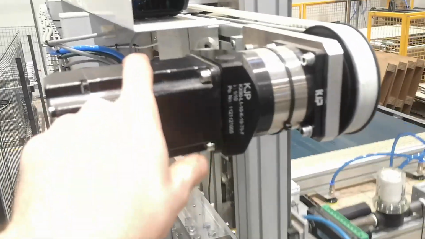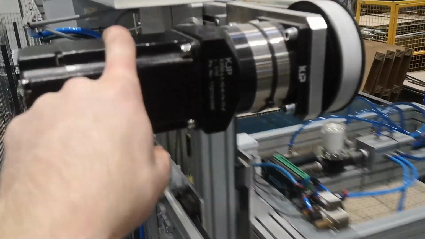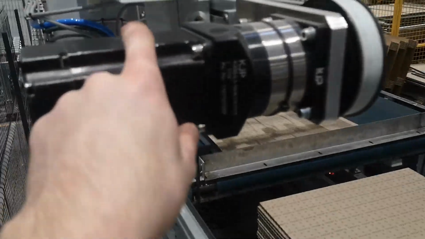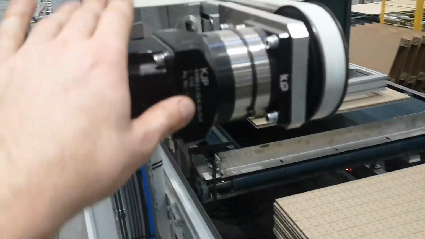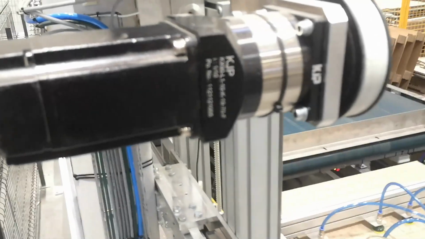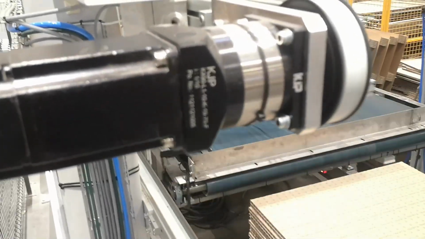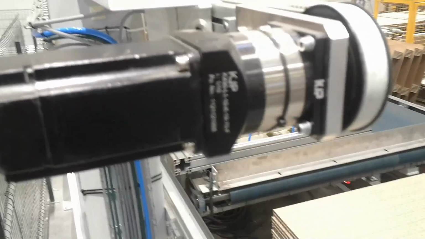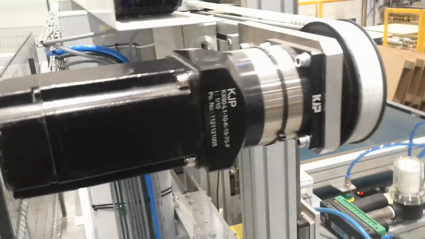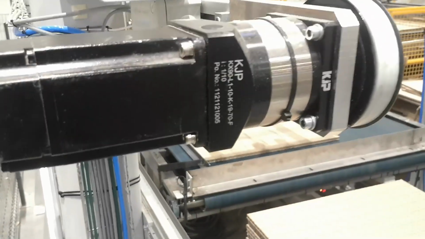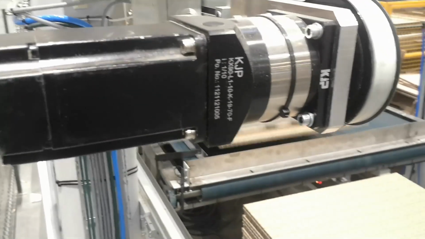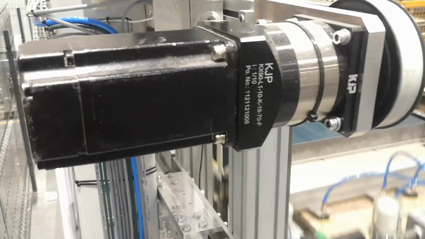Maybe the motor is too small. I would like to have 1.5 kilowatts. This is only 0.7 kilowatts.